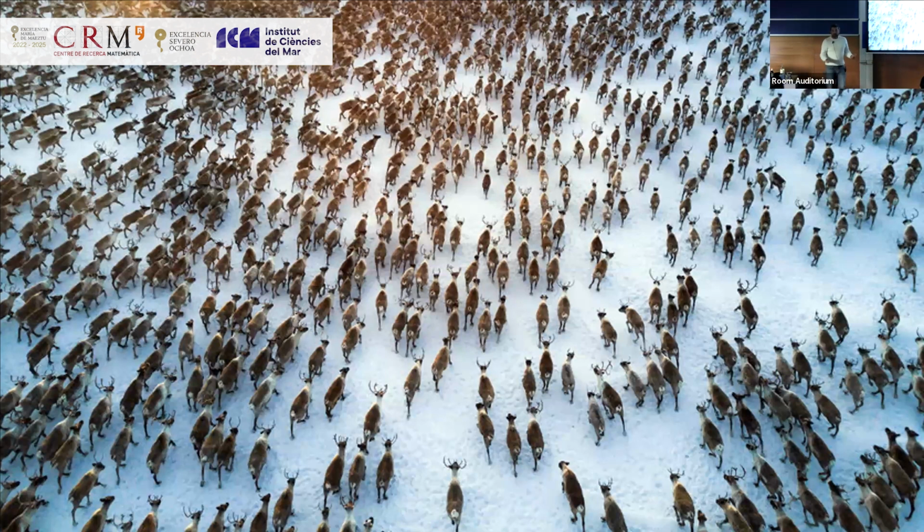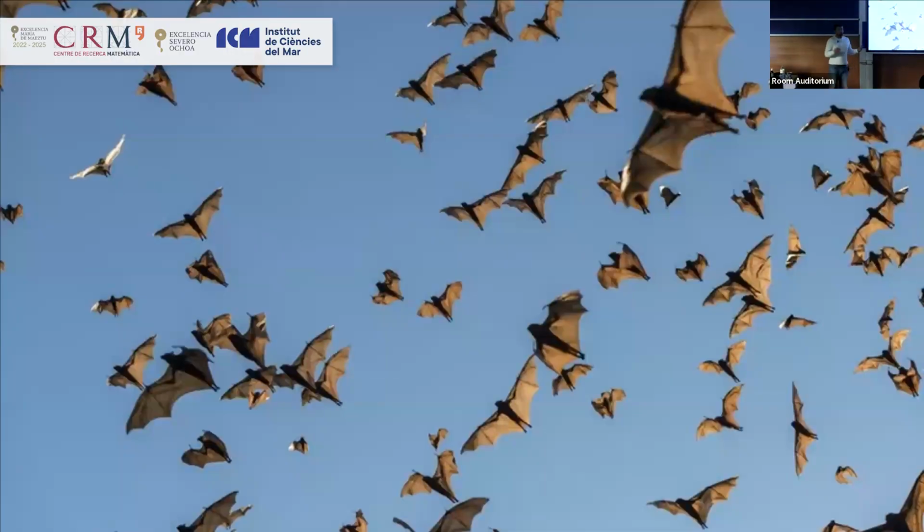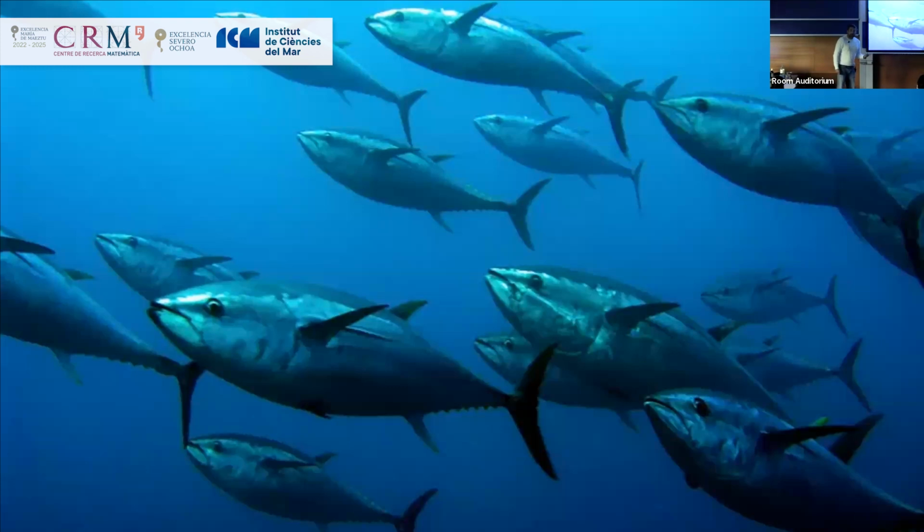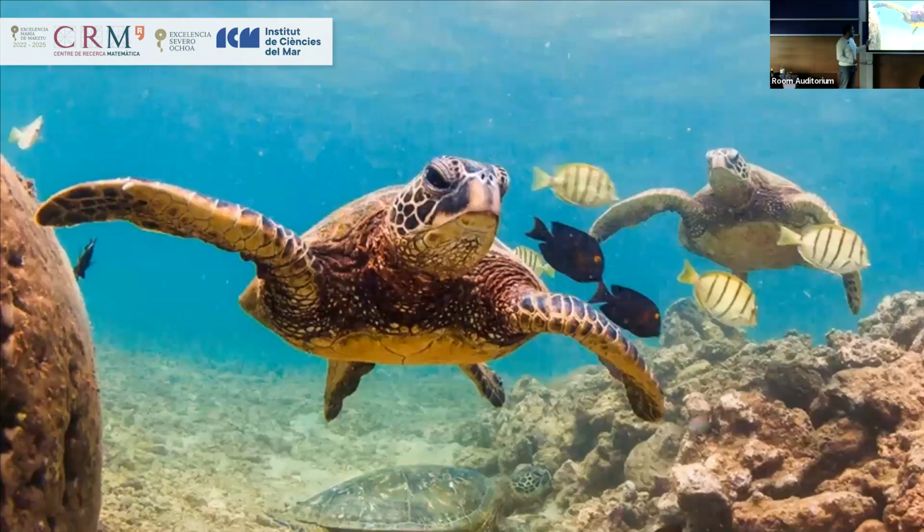There are migratory species in many different latitudes. In the northern regions, we also have migratory species like these caribou, and many different flying species, like bats. Many species of bats are also migratory. And in the marine environment, we also have many different migratory species, like many species of tuna, whales, sea turtles, etc.